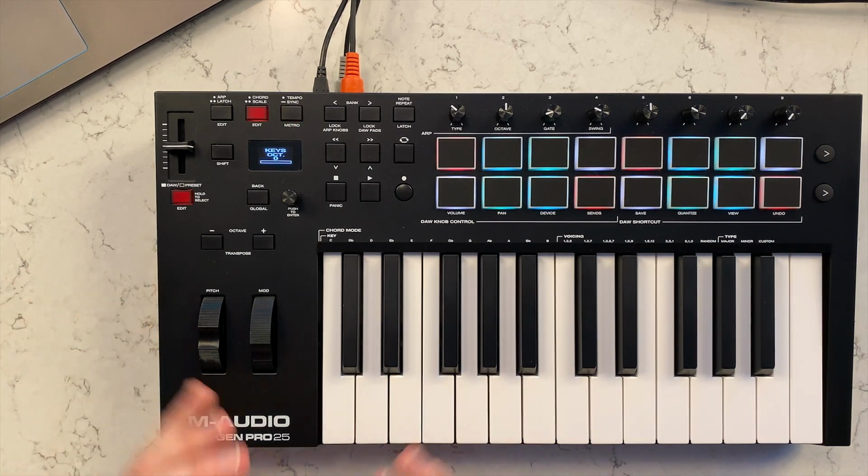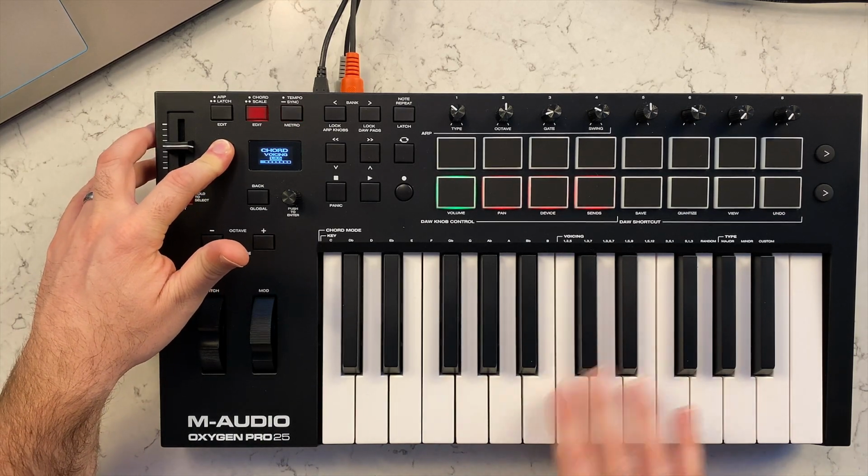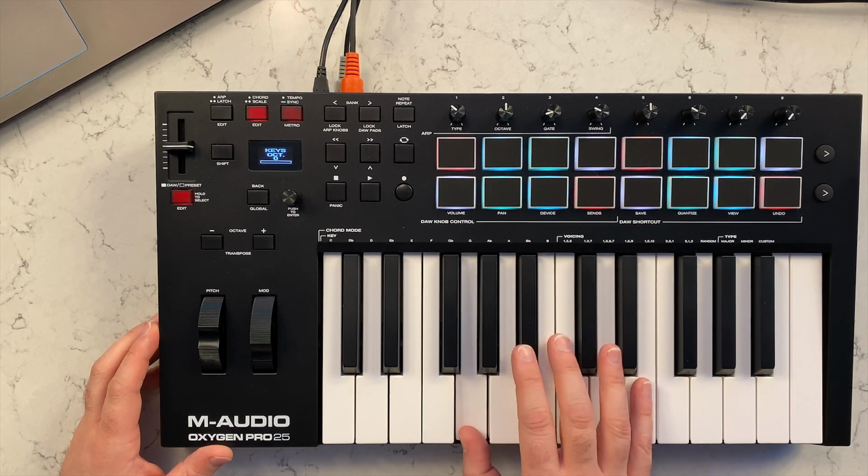Again, to quickly change keys, change voicings, I can just hold Shift, go to the key of G and a 1-3-5 and a minor. Now it's going to be playing the G minor.